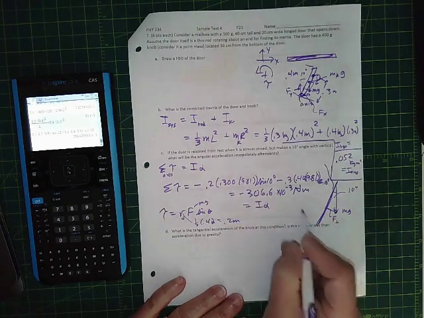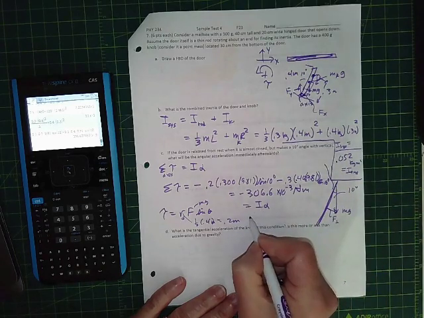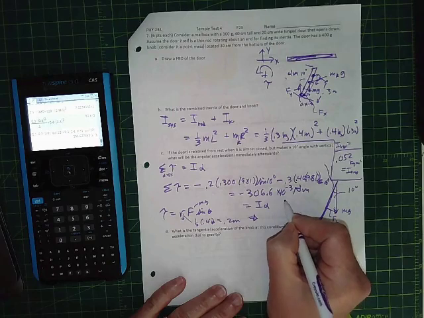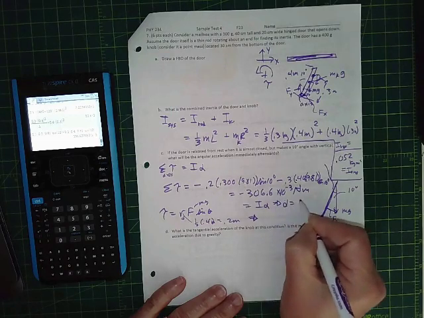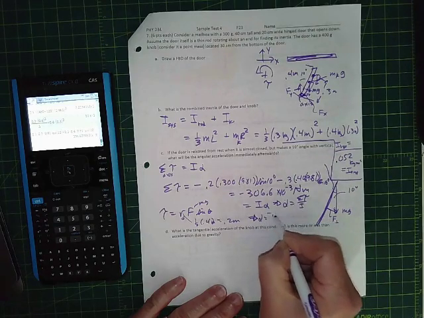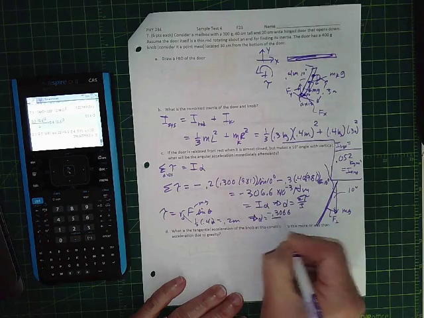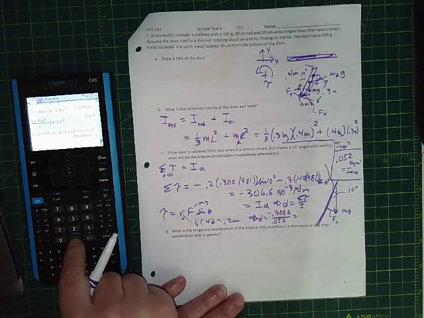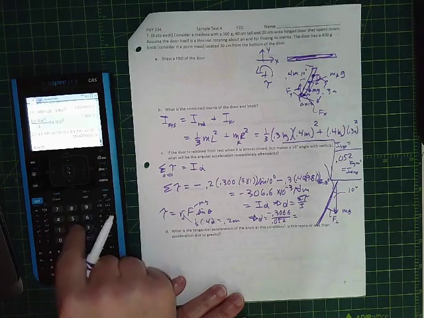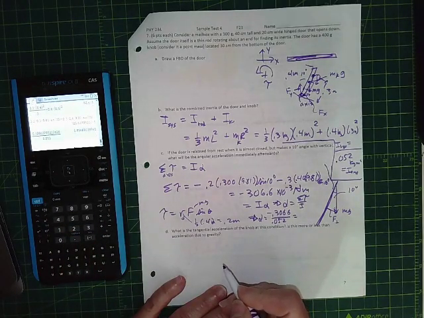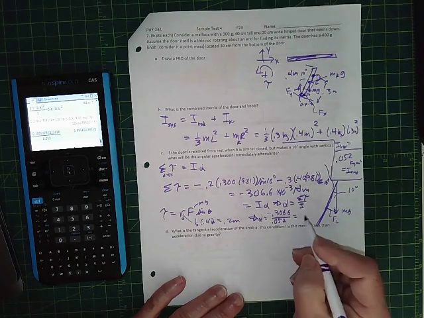I we have from before, and so we're looking for alpha. Alpha equals the sum of the torques over I. So alpha equals negative 0.3066 over 0.052, which is 5.897.